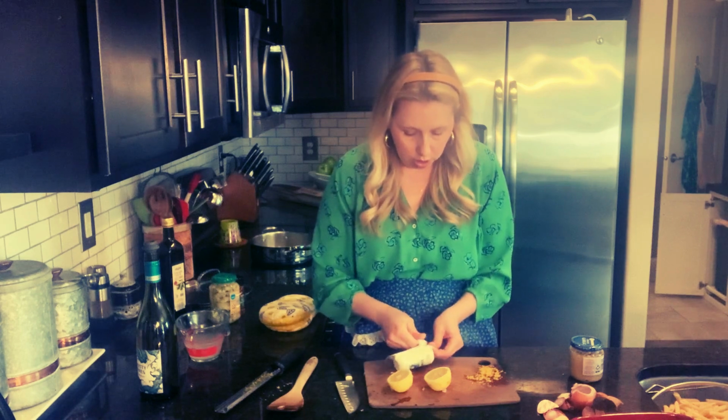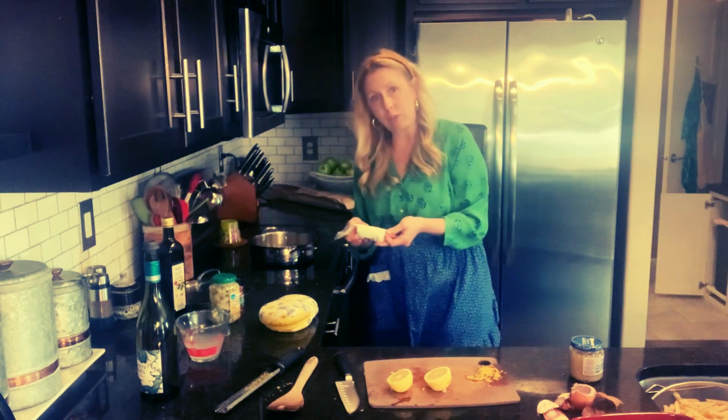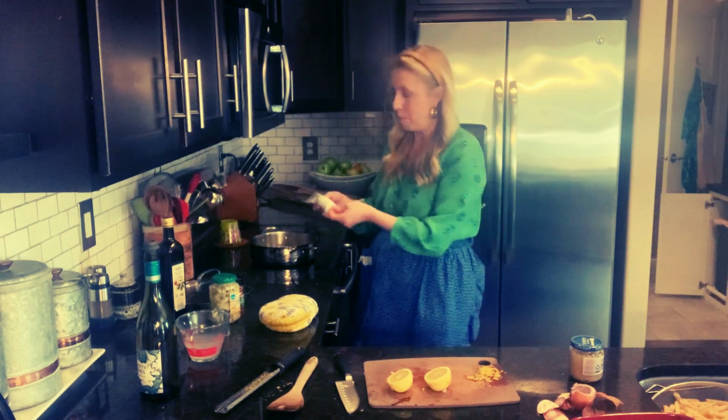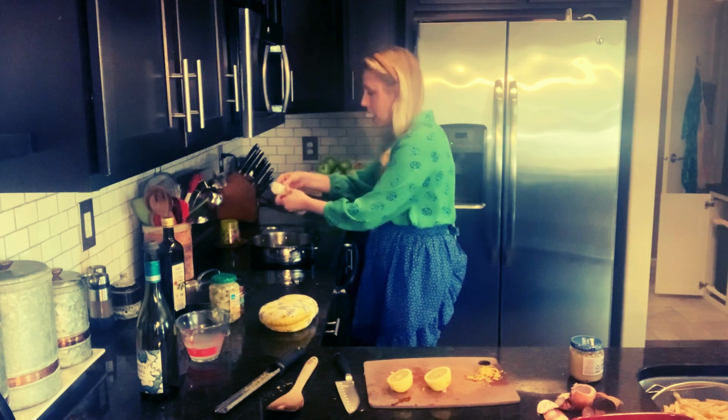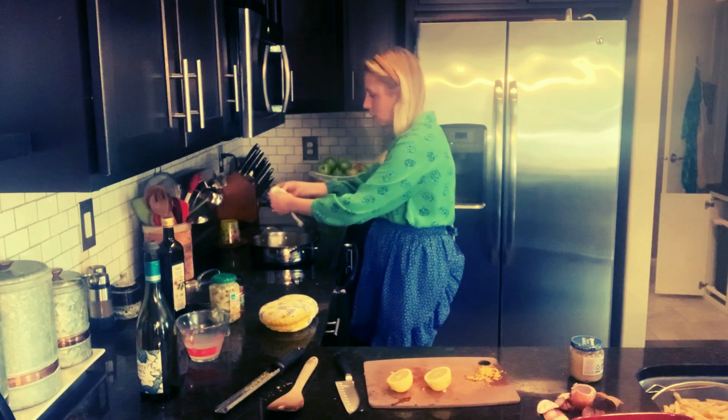And according to Alex's recipe, it's important to have it in the log form instead of the crumbled form, so it melts a little bit more uniformly. So sometimes just one extra little change can make all the difference.